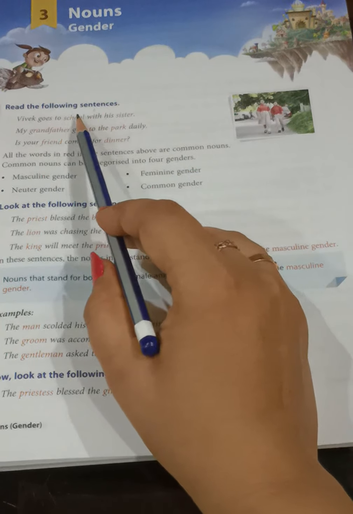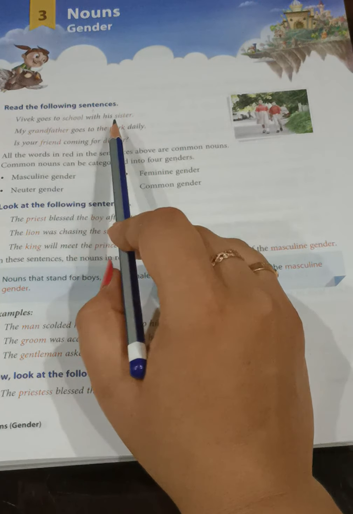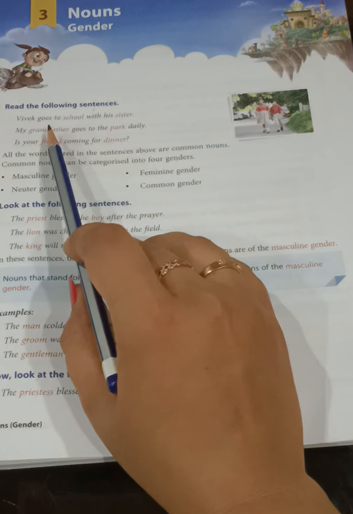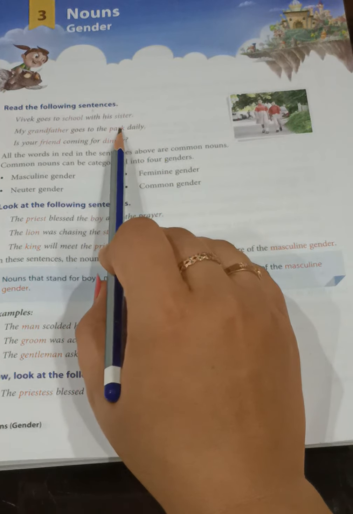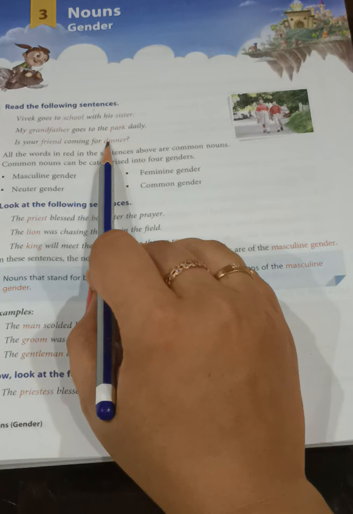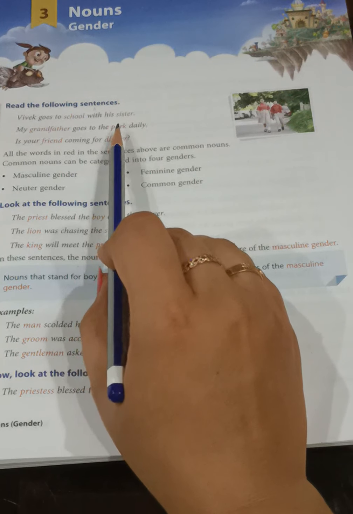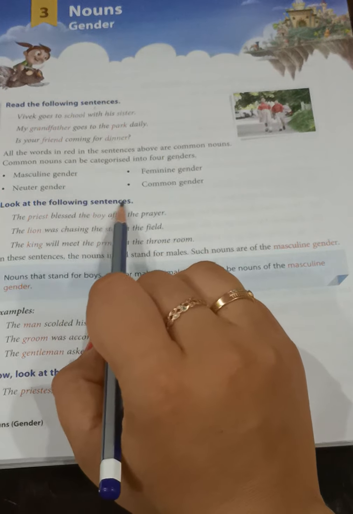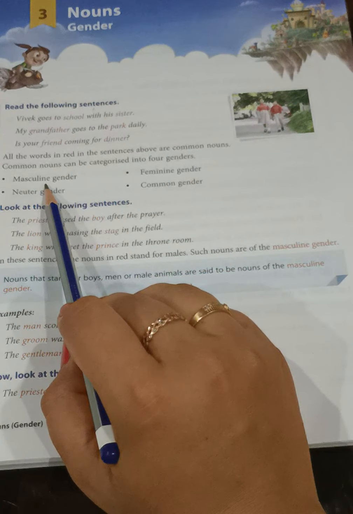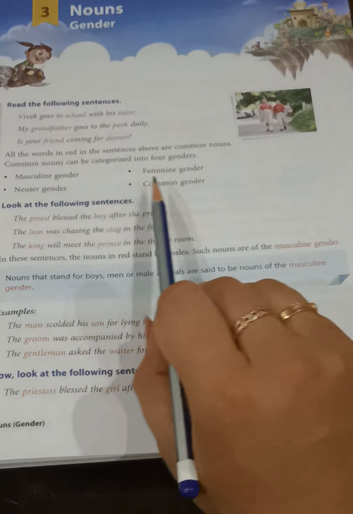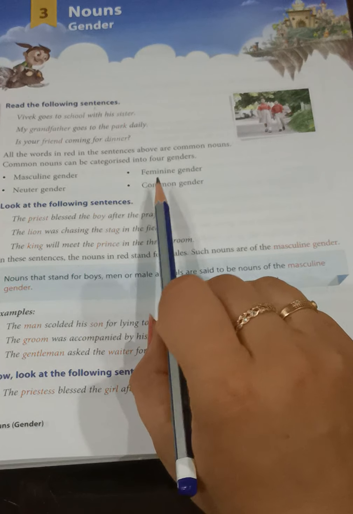Now students, all these words which are in red, that is school, sister, grandfather, park, friend, dinner, are common nouns, and all these common nouns can be categorized into 4 genders, that is masculine gender, feminine gender, neuter gender and common gender.